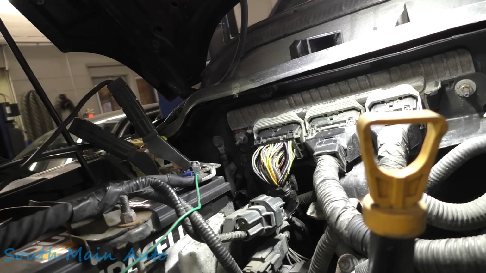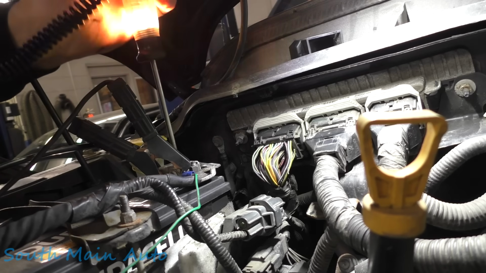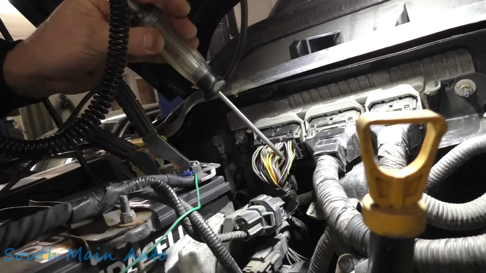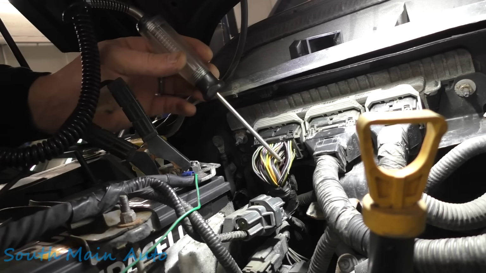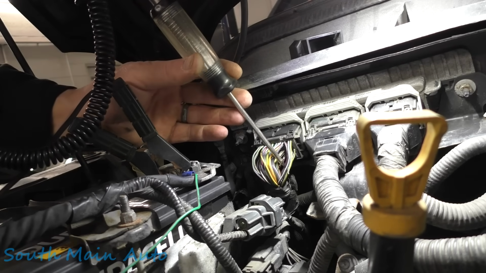We're gonna hook our test light to battery positive. It should not light when we touch our pin, and it does not. I don't know if that's enough power to change our scan data from fault to no fault.